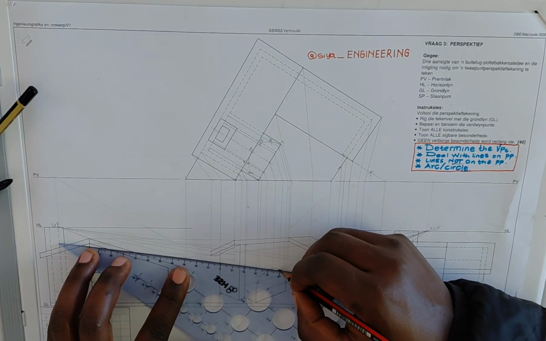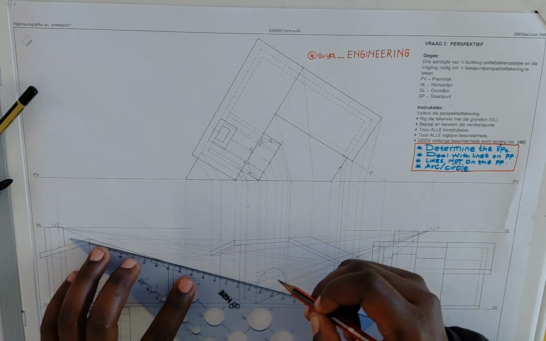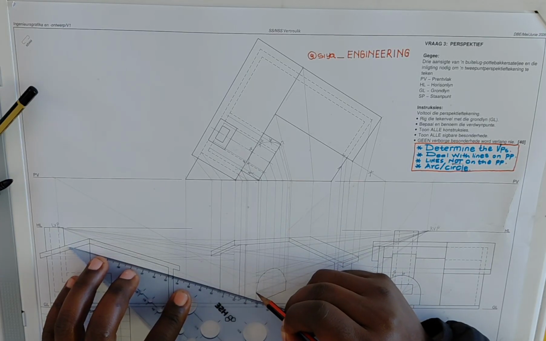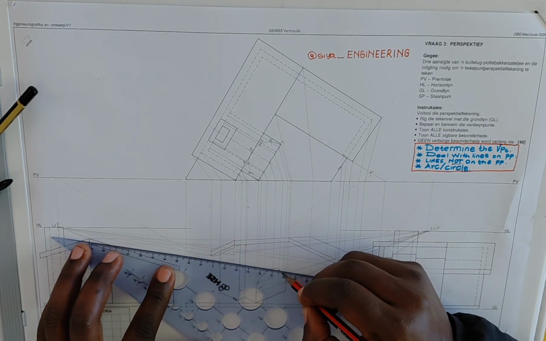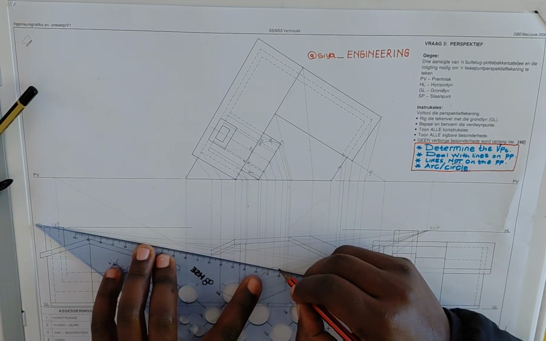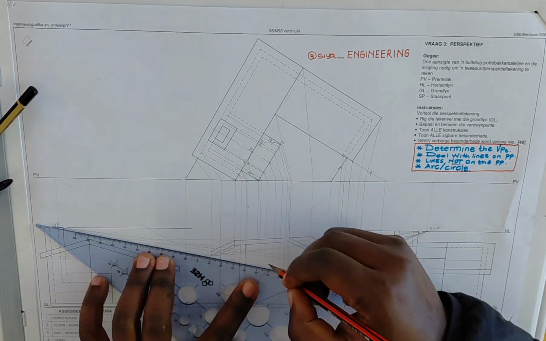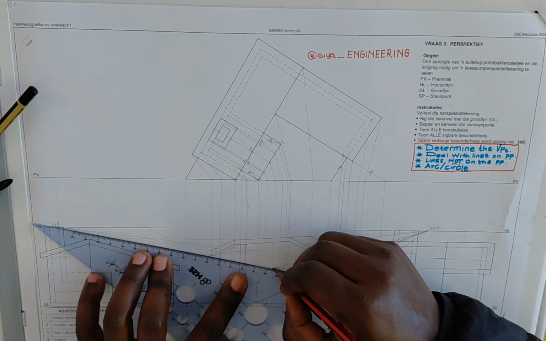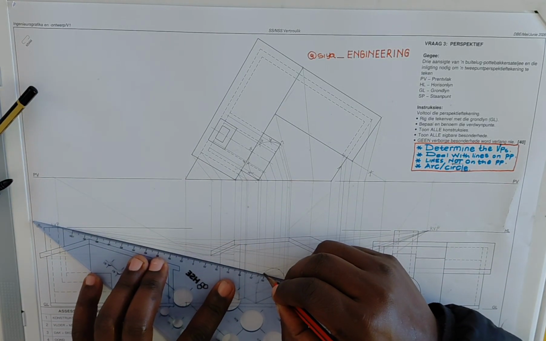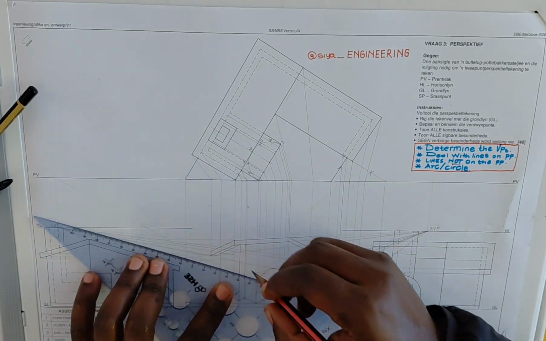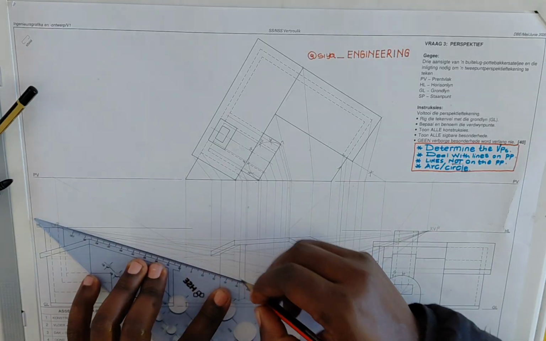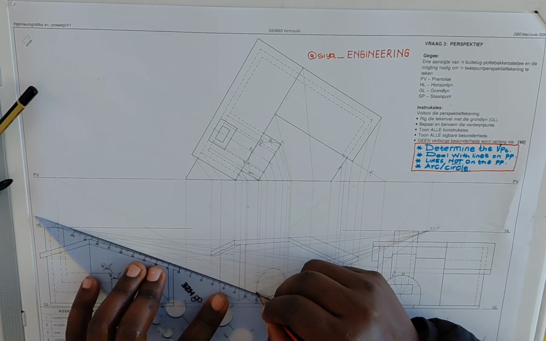Now what we need to get is the thickness of our cylinder. So the best thing that I can do, I normally take 5, 4, 3, 2, 1 to the vanishing point. 5, 4, 3, 2, and 1.